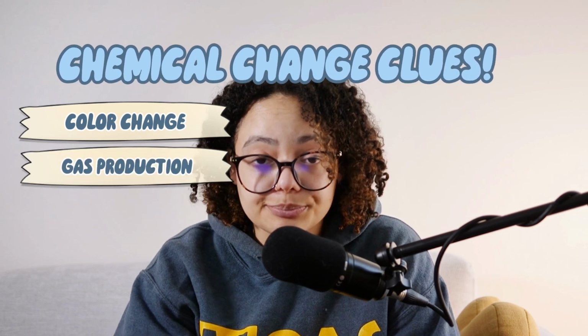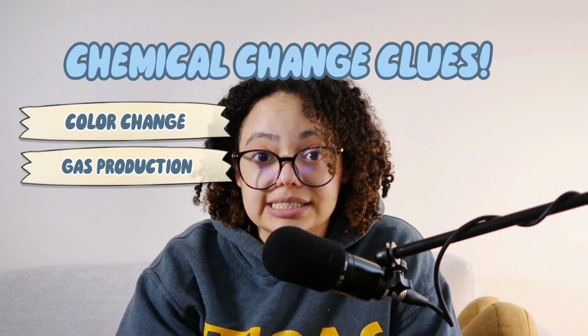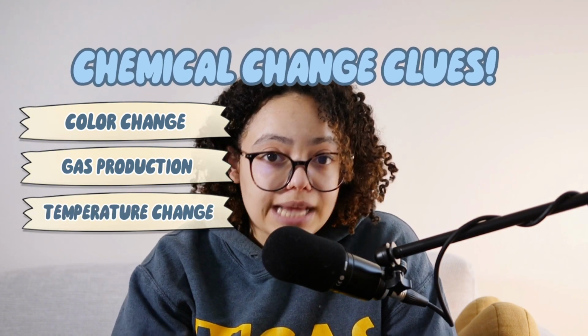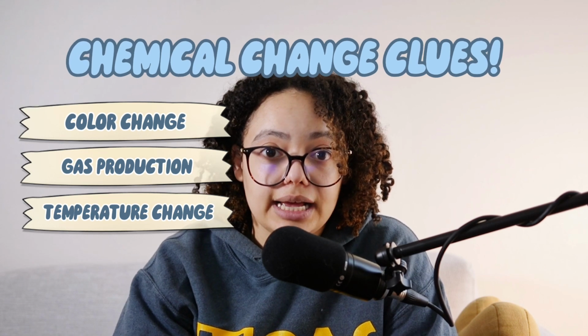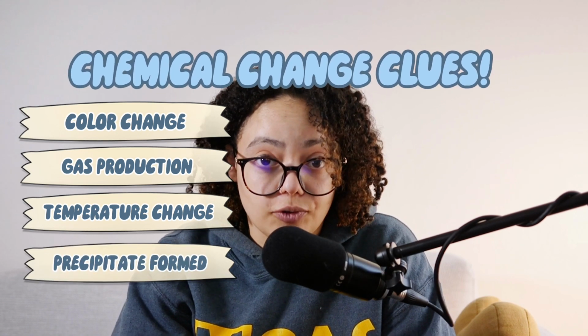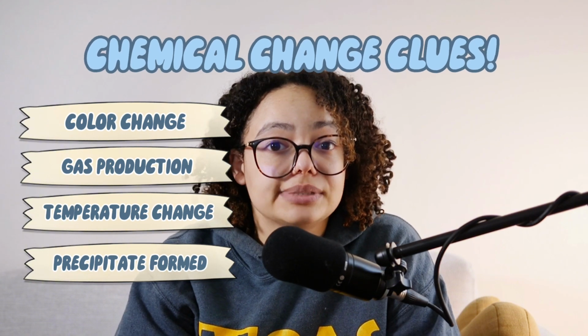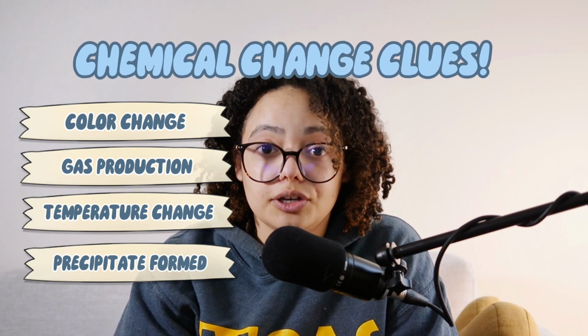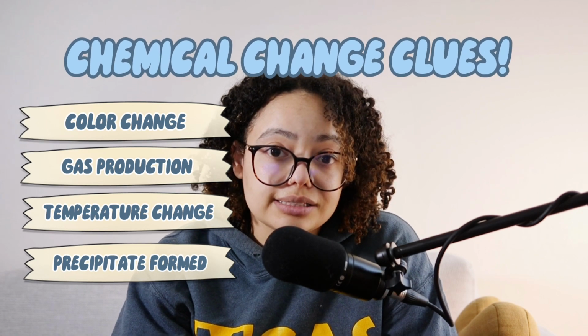We can look for gas production. So when something is fizzing or bubbling or giving off smoke. We can look for a temperature change. So either it has absorbed heat or it gives off heat. And we can check if there's a precipitate formed. So when a solid is formed in the liquid. If you see any of these signs, it's very likely that a new substance has been formed, and thus it's a chemical change. Okay, let's recap.